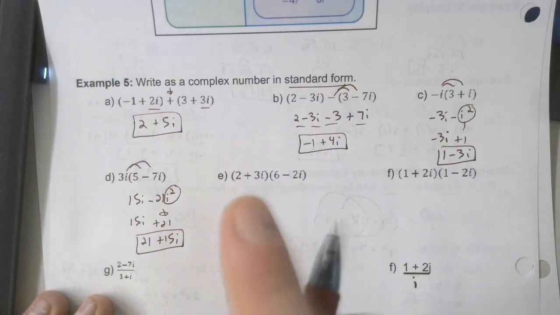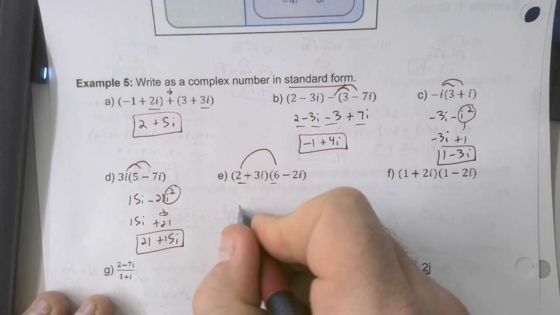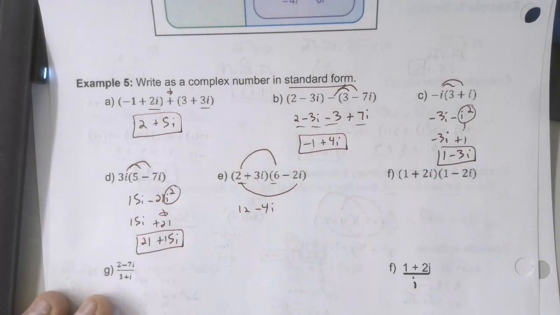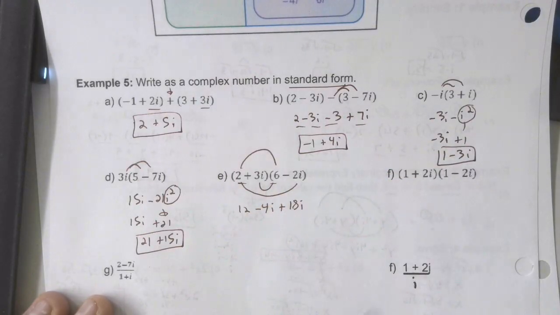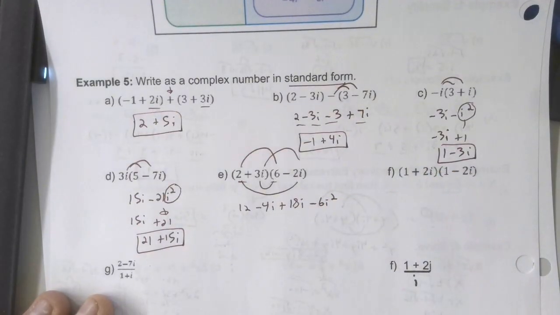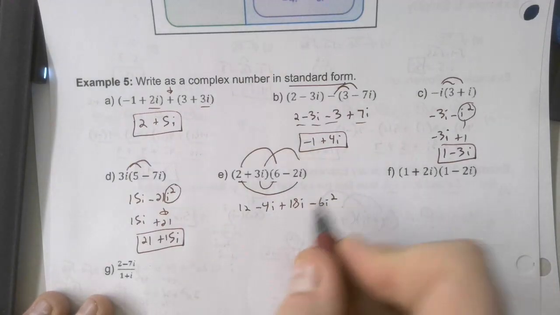A case like this, I'm going to FOIL. 2 times 6 is 12. Outer terms, negative 4i. Inner terms, 18i. Last terms, minus 6i squared. So now I add like terms.